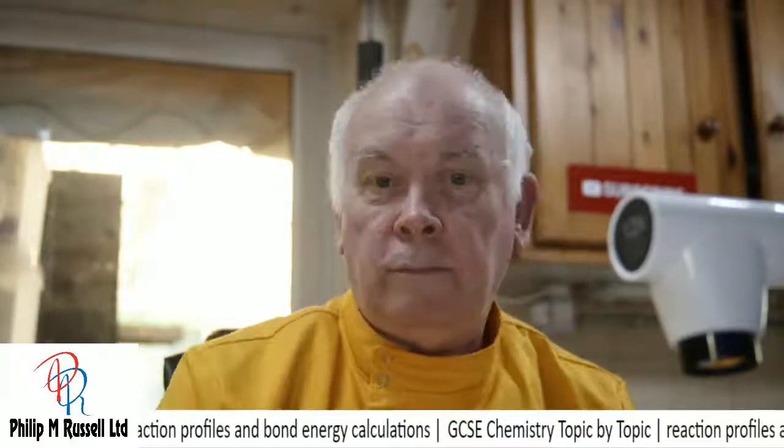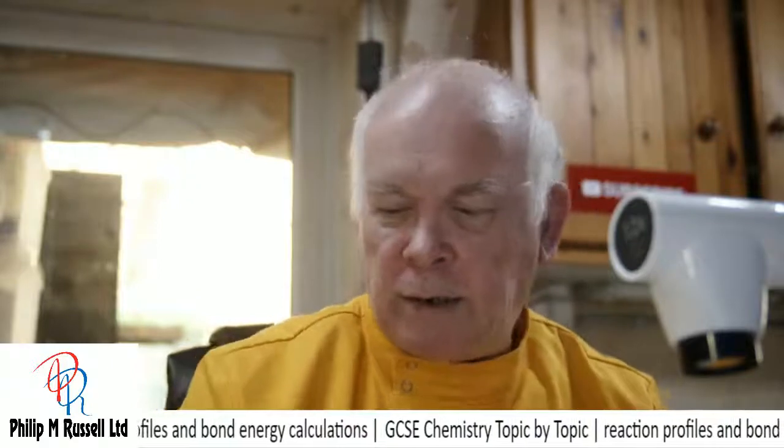So if you're using those little gas taps and got a Bunsen burner, it's going to give you out so much energy. But if you use a liquid petroleum gas such as propane or butane, then you're going to get out a lot more energy for the same sort of amount of fuel, in other words a mole. So we can get out more energy. Quite useful.